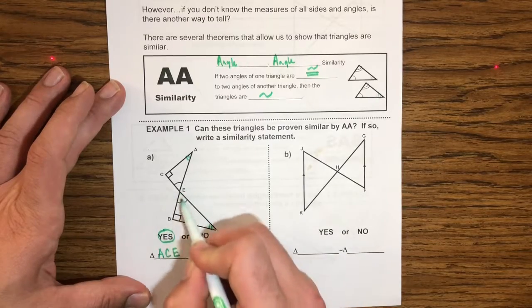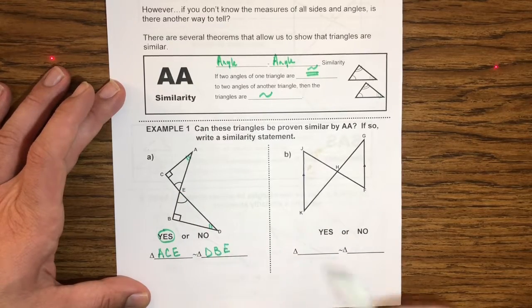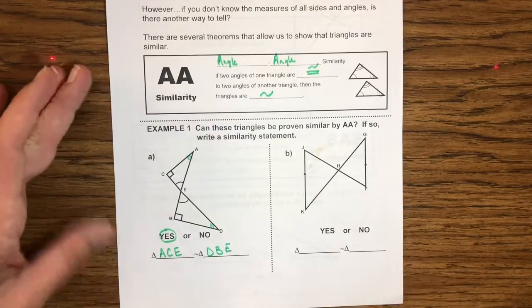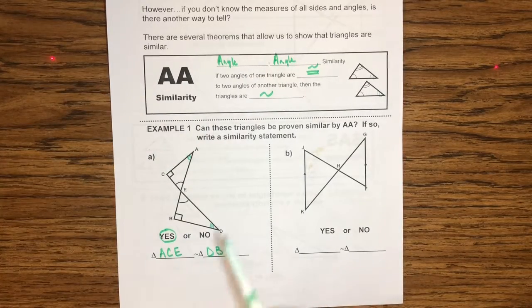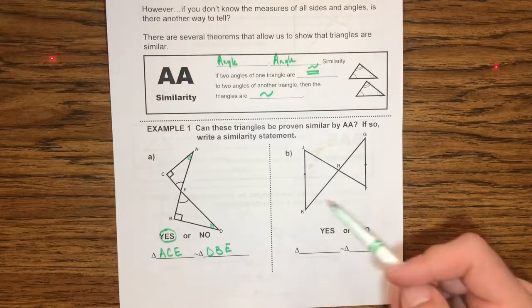And then last, the two here are the same. The E is the same. Those are the vertical angles that we're looking for. So once again, we had angle similarity. Two angles, we knew that had to be congruent. Okay, so now let's go back over here.